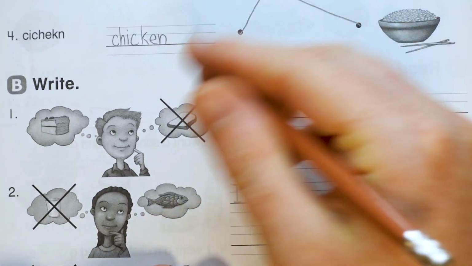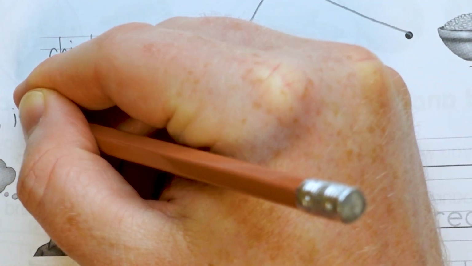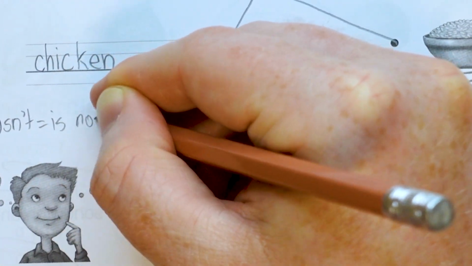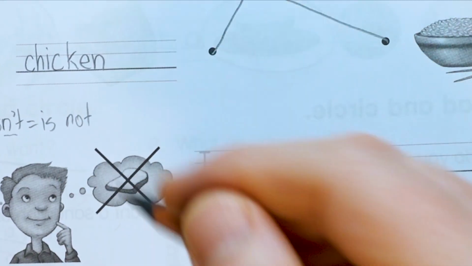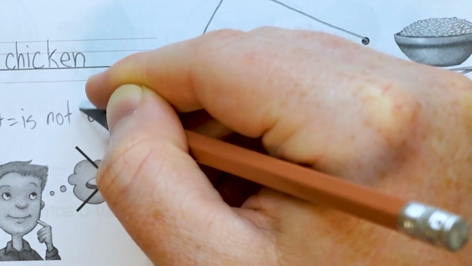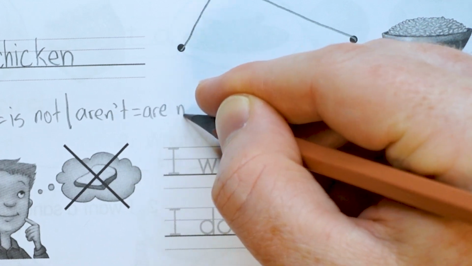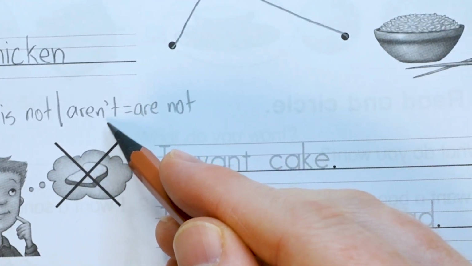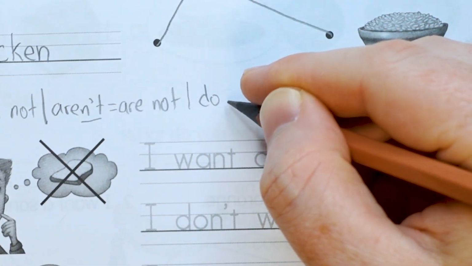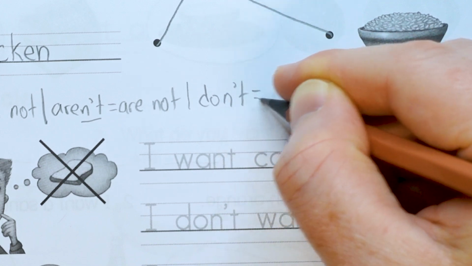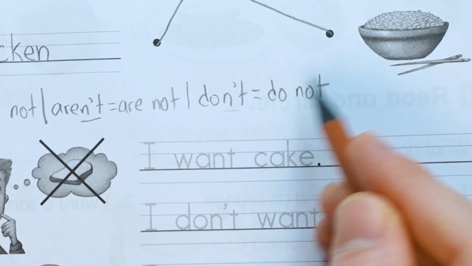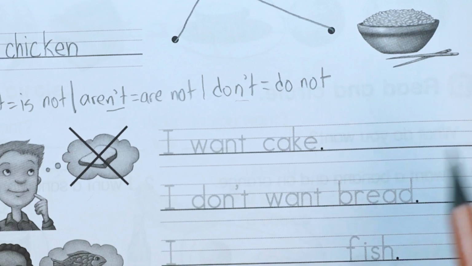All right, and let's just remember that just like a long time ago when we had isn't, that meant is and not. So this "nt" means not. And we also had aren't, which meant are and not, because "nt" means not. So today we have don't, which means do not, because "nt" means not. Okay, our grammar stuff is done.